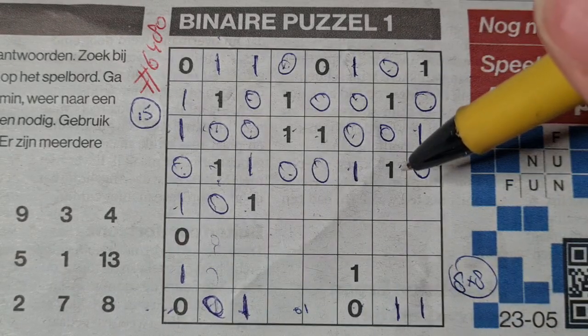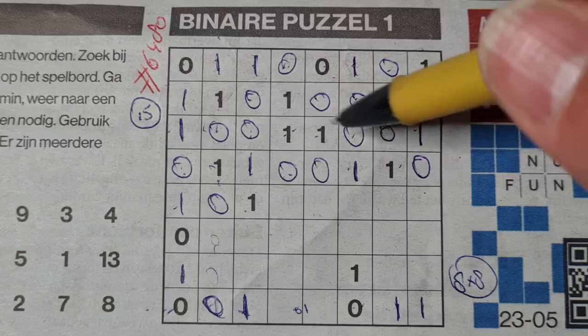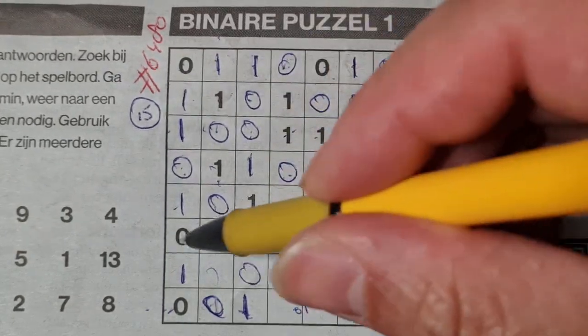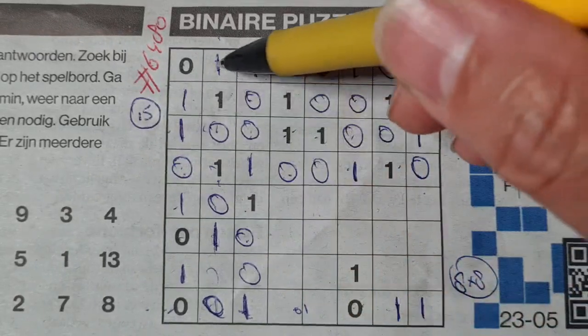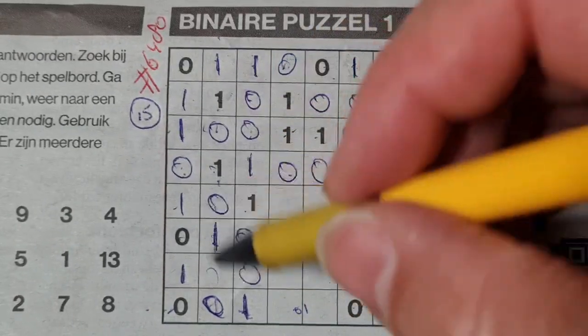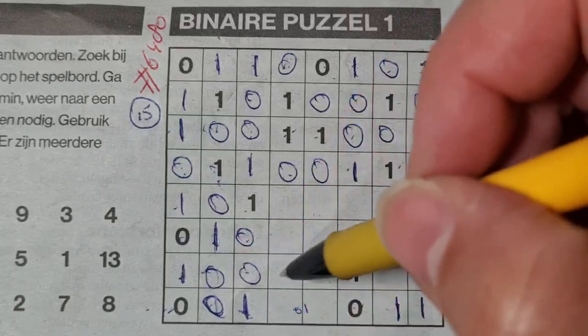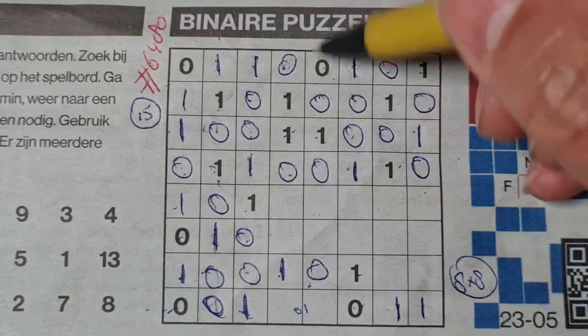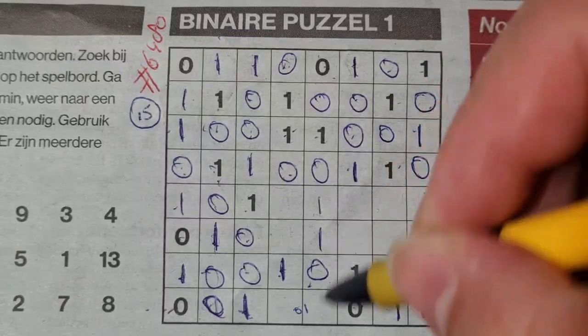Then, let me think. 1, 2, 3, 4 ones. So the rest are O's. Between the O's comes a 1. 4 ones we have here, so the rest are O's. Double O, here one, there one. Between two ones comes an O. 4 O's we have here in this column, so the rest are ones.